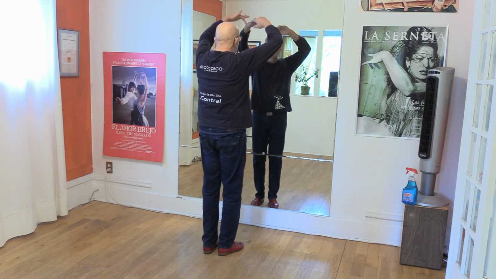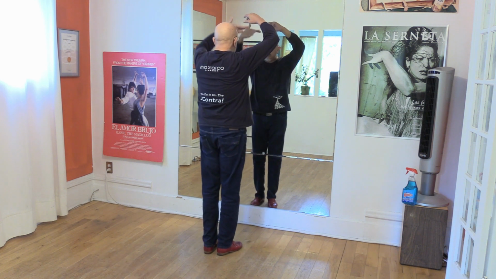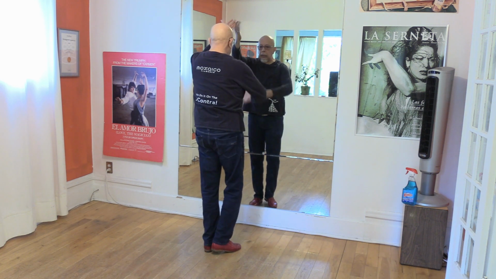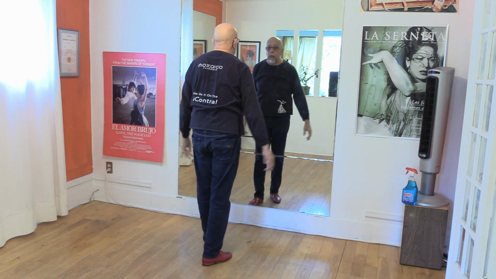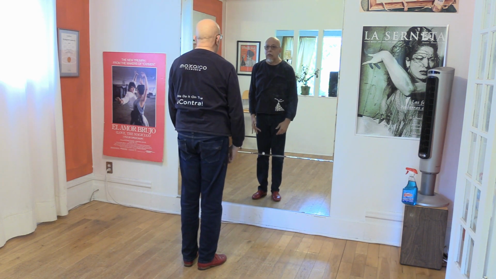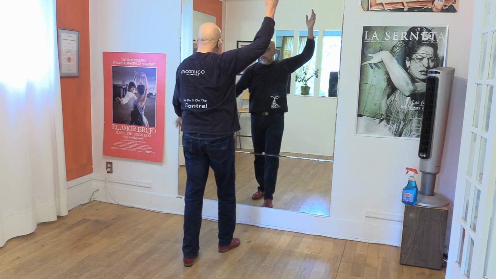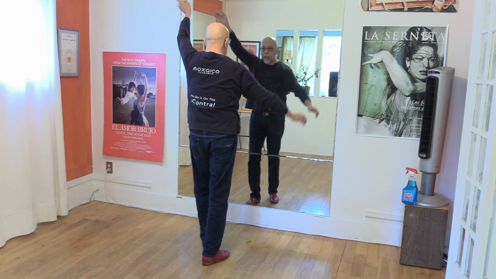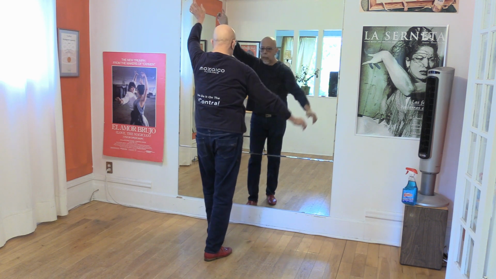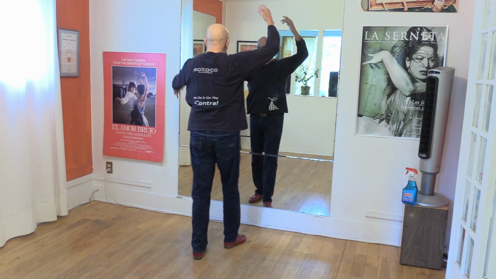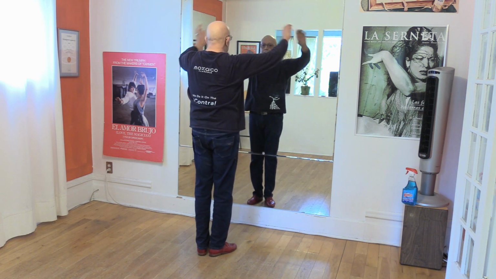Number 2, 1, 2, 3, 4. Number 3, 1, 2, 3, 4. I could also use right foot, left arm, cross lateral movement. 5, 6, 7, 8. 1, 2, 3, 4. Number 2, 1, 2, 3, 4. Number 3, 1, 2, 3, 4.